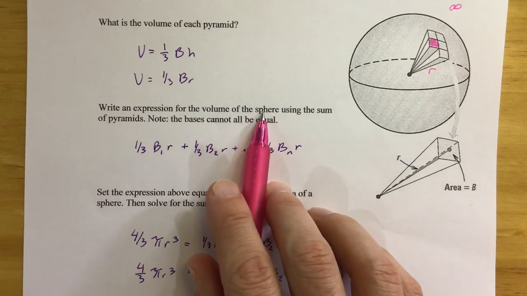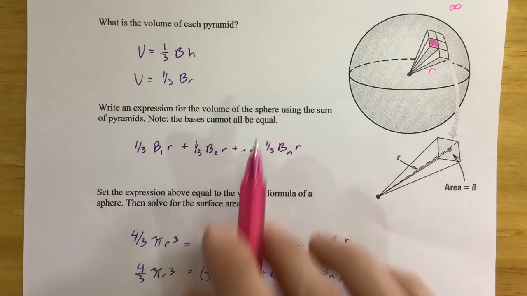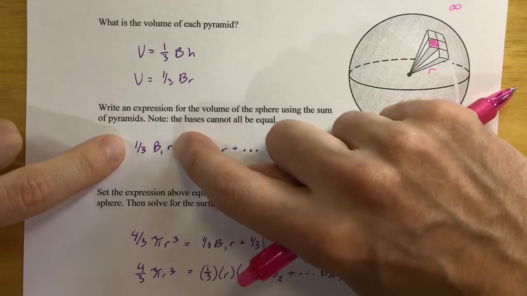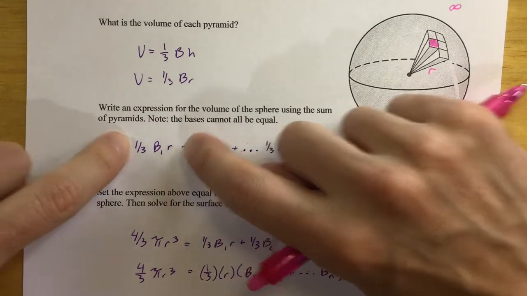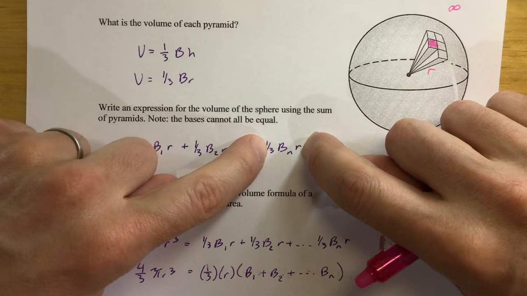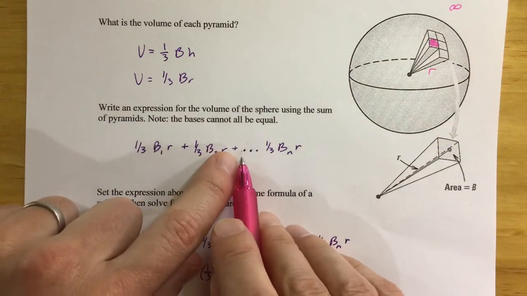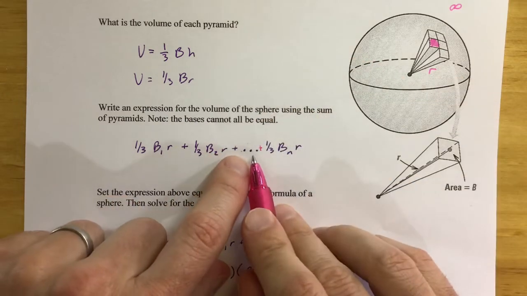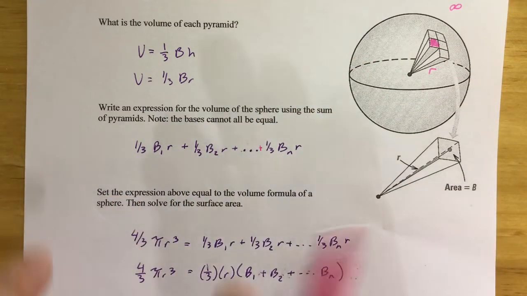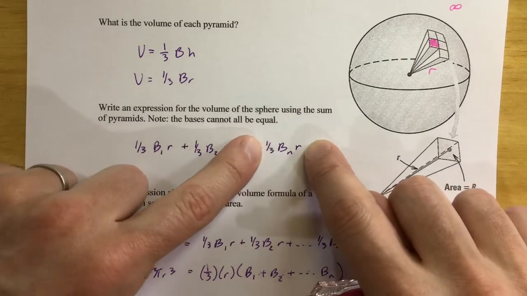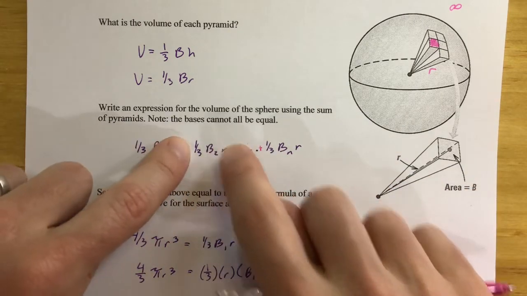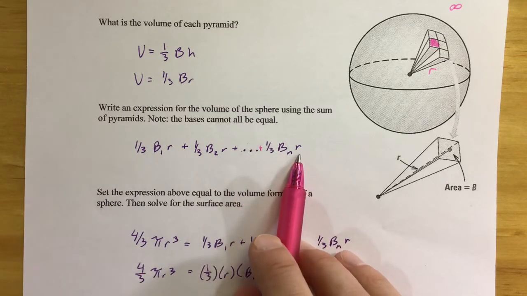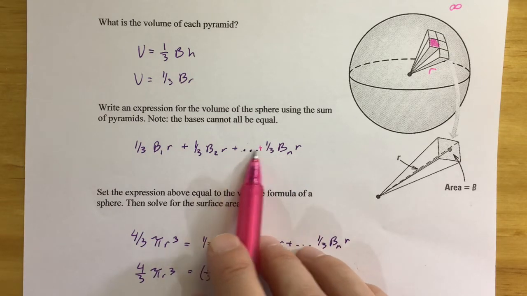Represent the total volume of the sphere, but in terms of adding all these pyramids up together. So you're going to see I just have a bunch of pyramids that are being added together. Oh, and the plus ellipsis here, you can probably put a little plus right there too. That means that there's going to be more in between there. So I don't just have 1, 2, 3 pyramids. I've actually got 1, 2, a billion, and then 1,000,000,001 pyramids. So you have a whole bunch that are in there. I'm just not going to list all of them.